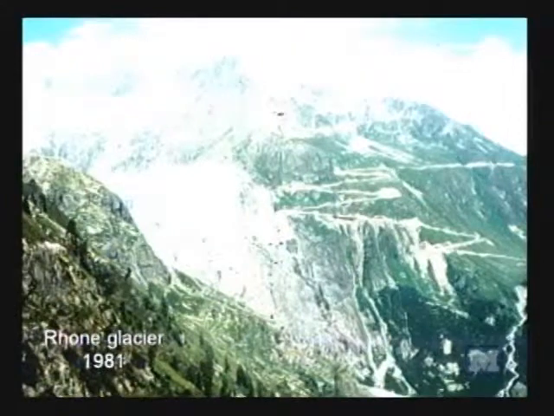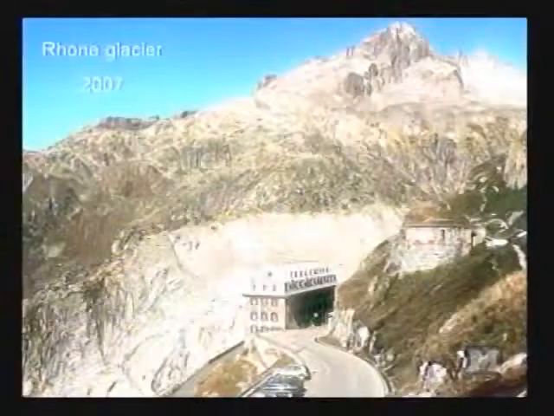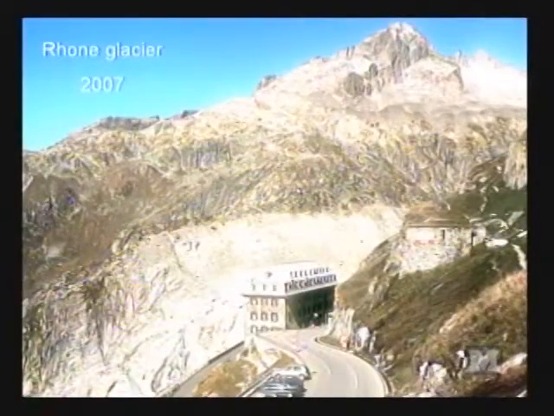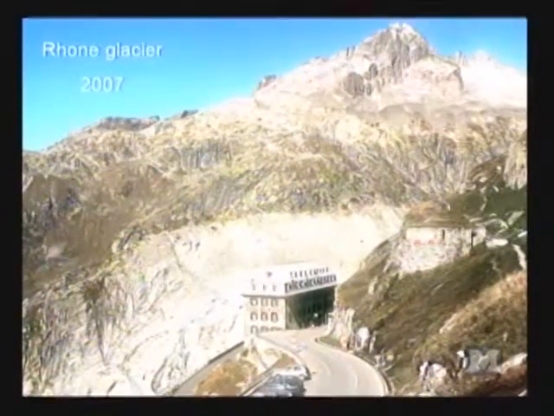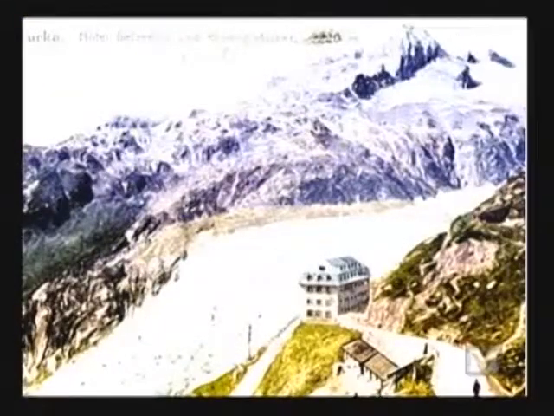And I'm going to show you a view from this little hotel right up here, the Hotel Belvedere, in 2007. That's the view. The upland valley is now free of ice. And just a reminder of what it looked like a century ago, here's a postcard showing the same view, but the valley is full of ice.